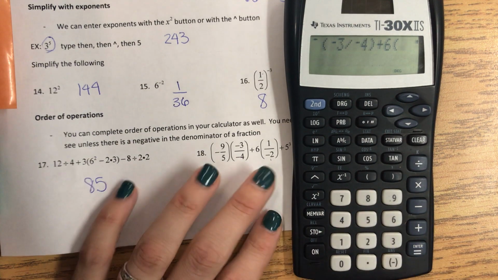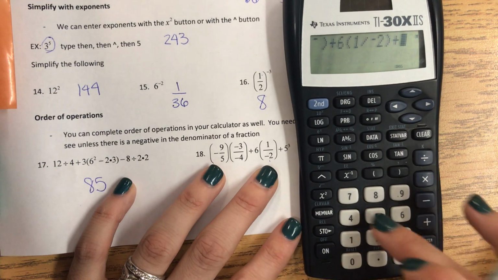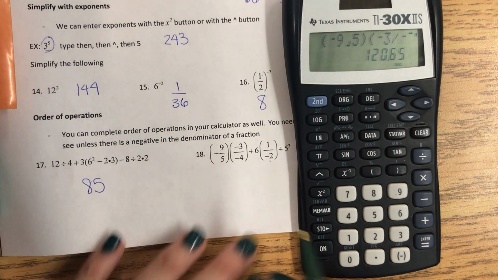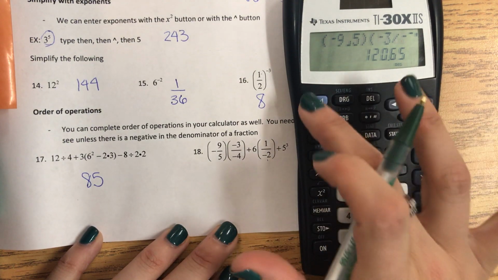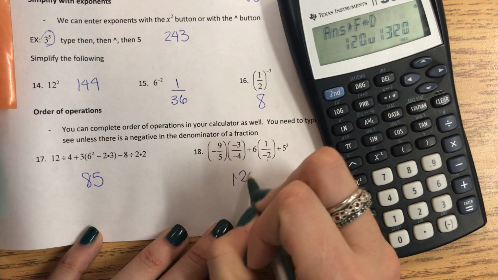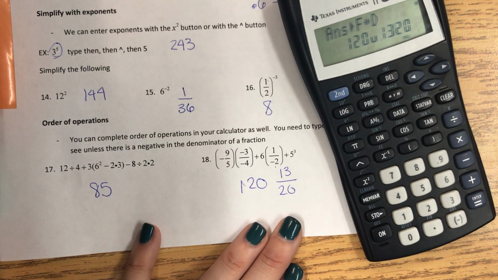So same thing here, we have a negative in the denominator, so I'm going to type in 1 divided by -2. 5 to the 3rd power, so 5 up caret 3. We can do it as a decimal. We wouldn't have to round this one. We can see if it will change to a fraction. It's a weird fraction, but we'll get 120 and 13/20.